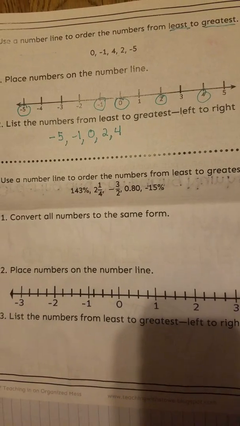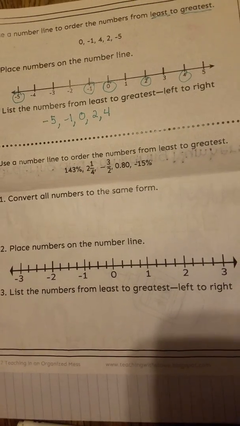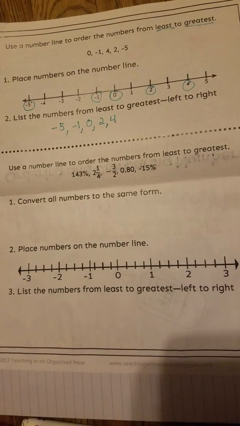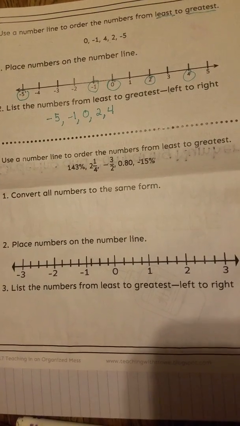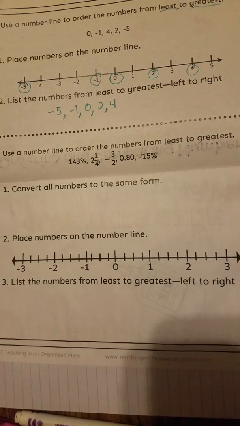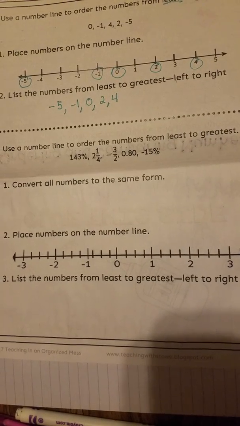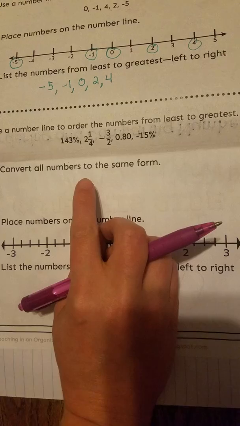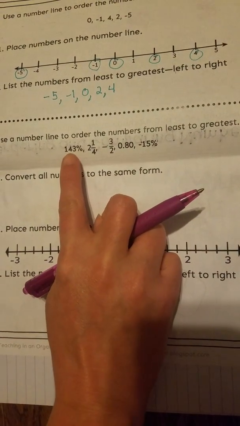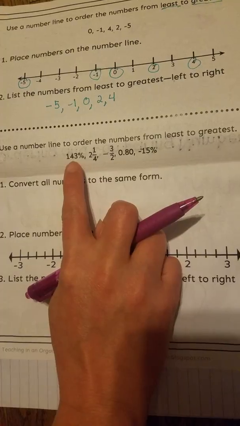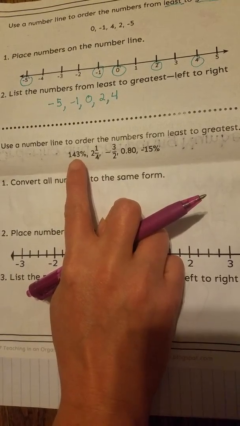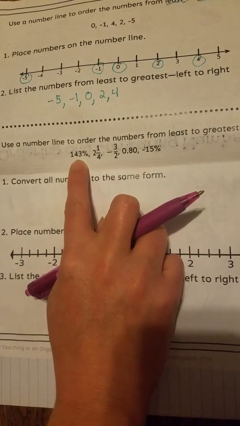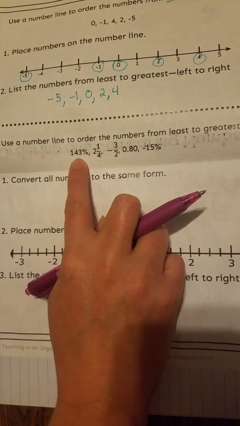Now we are going to use the number line to order our fractions, decimals, and percents from least to greatest. So if you remember in our FDPs little flip books, we converted them all to decimals.